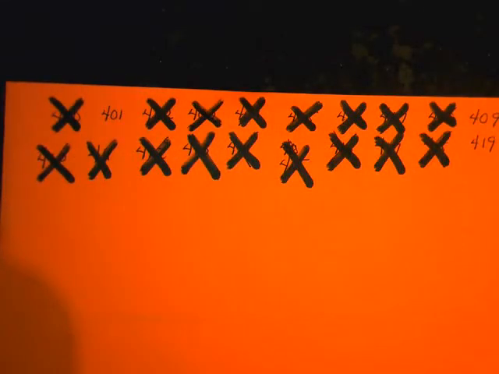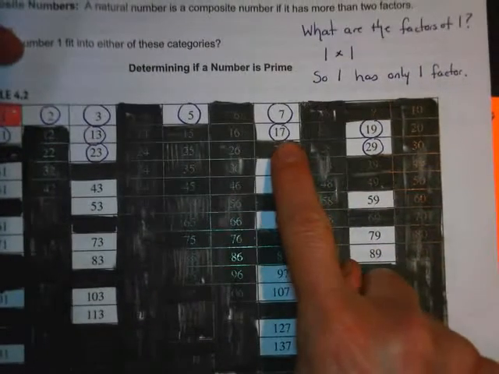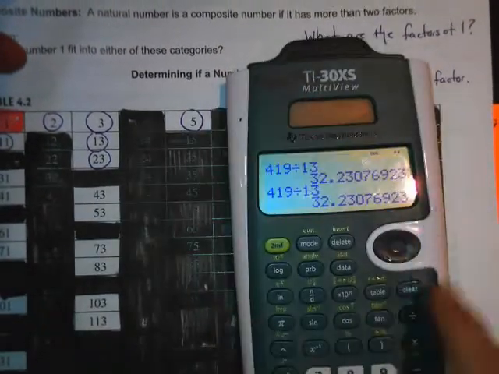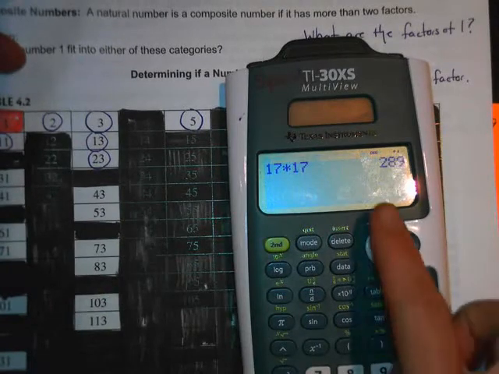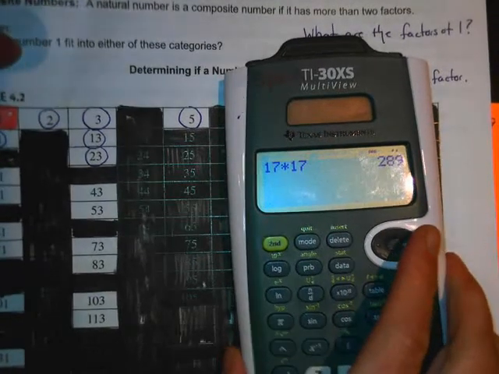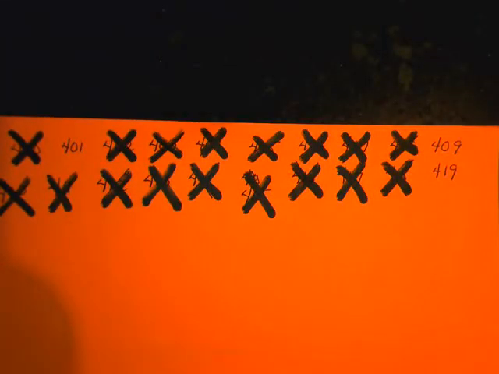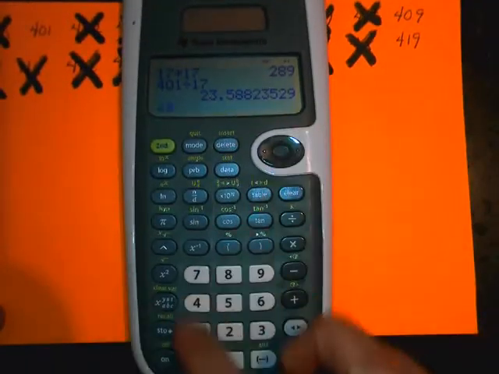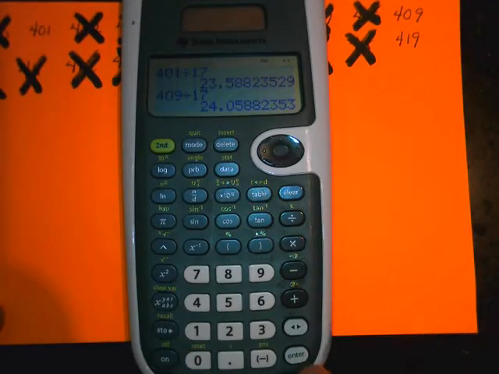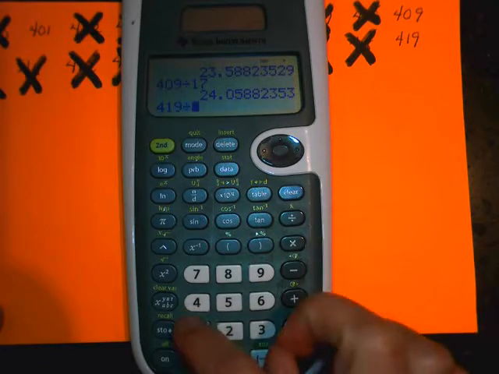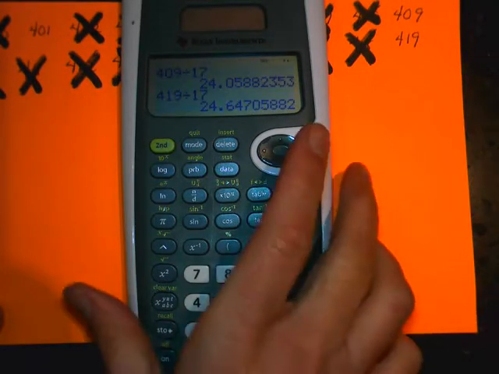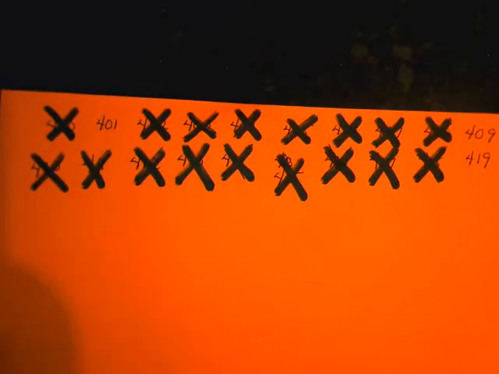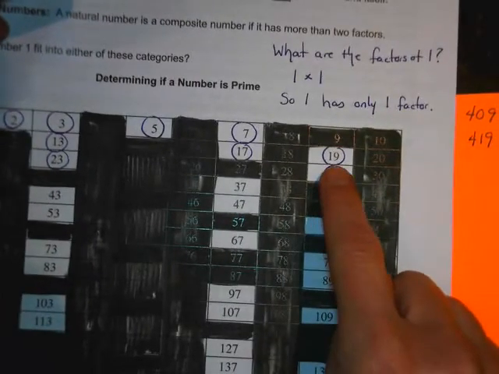Okay. So now we're at 13, so we go to 17. Now normally, if this chart were extended, we would be looking at 289 first. So if we extended the chart into the 400s, we're still on the chart. So 401 divided by 17, nope. 409 divided by 17, nope. 419 divided by 17, nope. Okay. All right, so now the next prime number is 19.